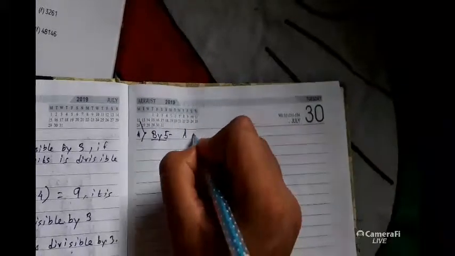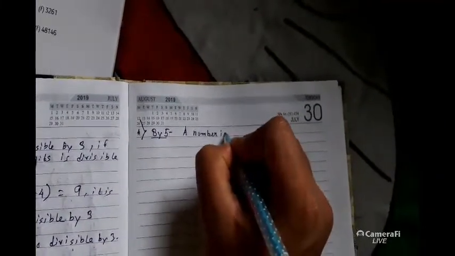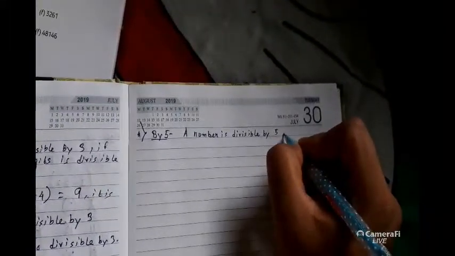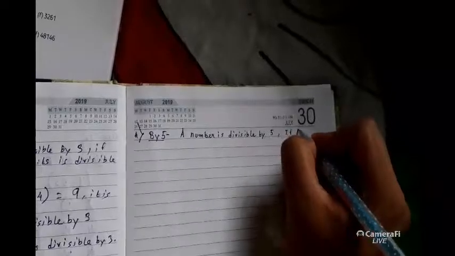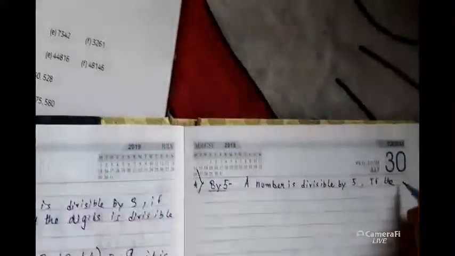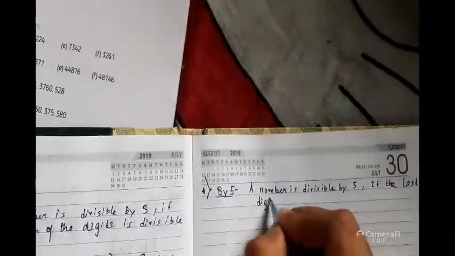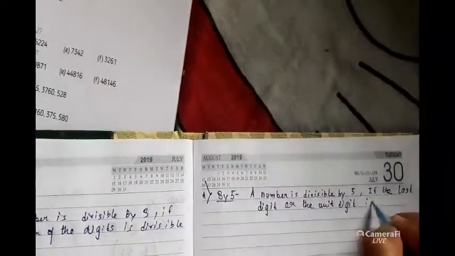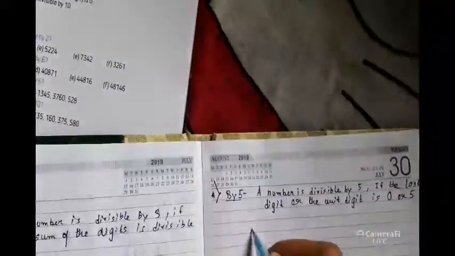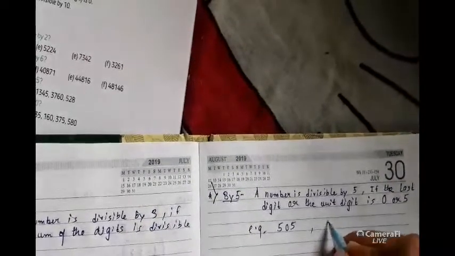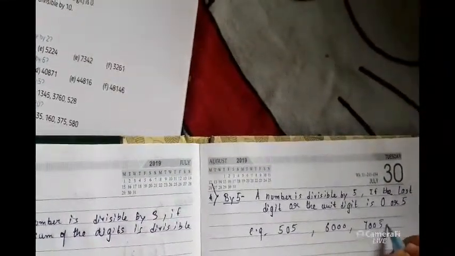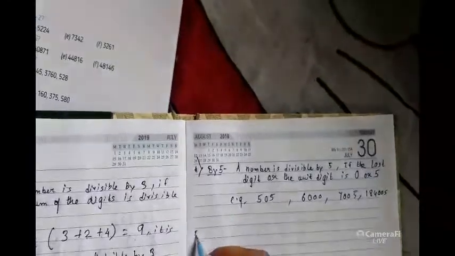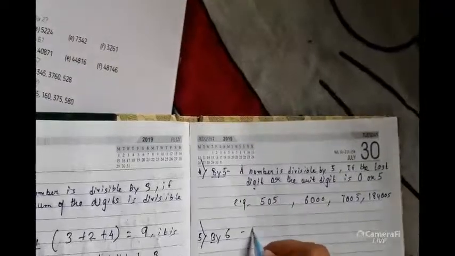Now by 5. A number is divisible by 5 if the last digit, or the unit digit, is 0 or 5. Examples: 505, 6000, 7005, 184005. These numbers are all divisible by 5.